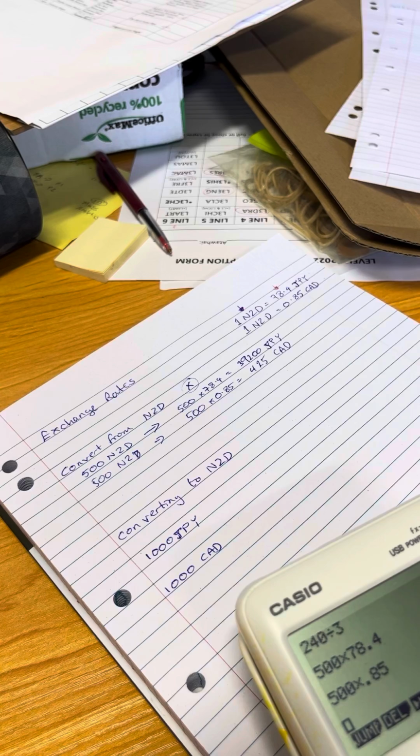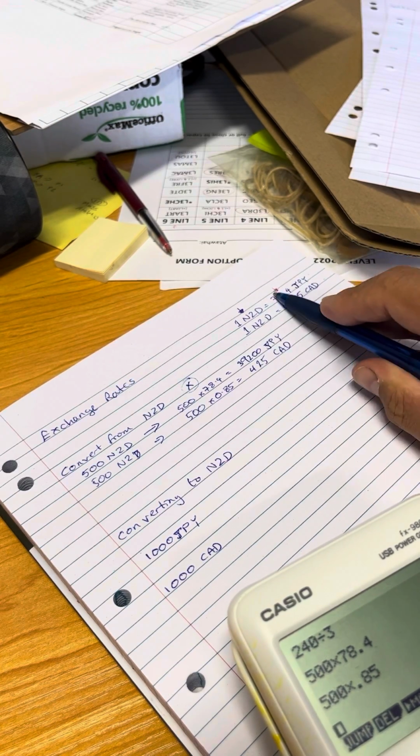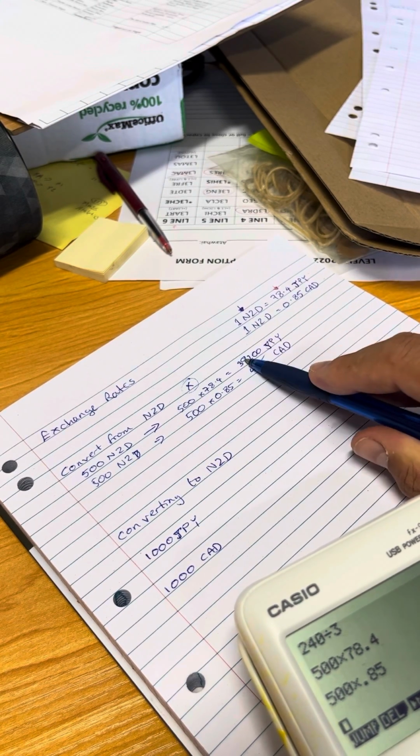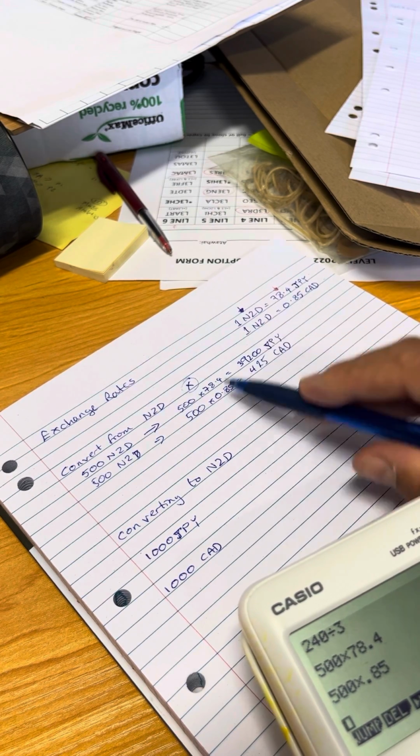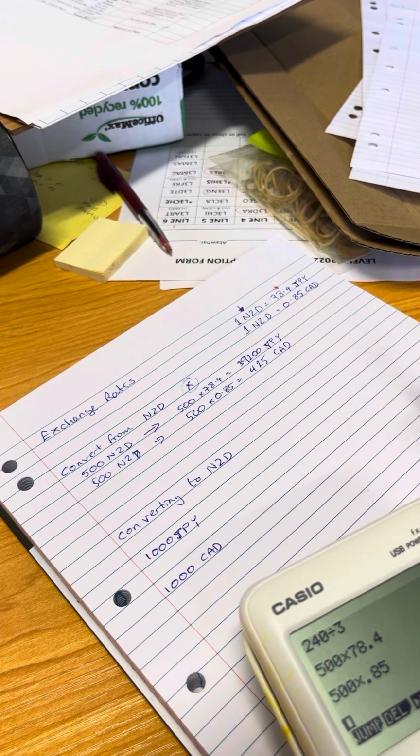And that makes sense, doesn't it? Because Japanese yen numbers are bigger than 1, so therefore my answer should be bigger than my 500, and Canadian dollars number is smaller than 1, so my number of Canadian dollars should be smaller than 500.